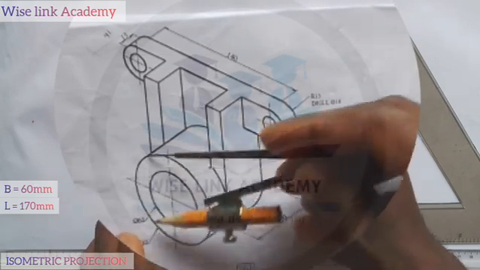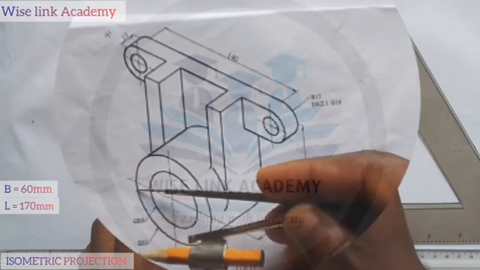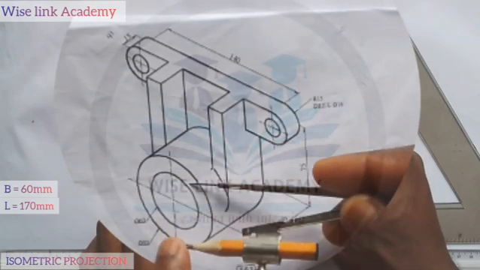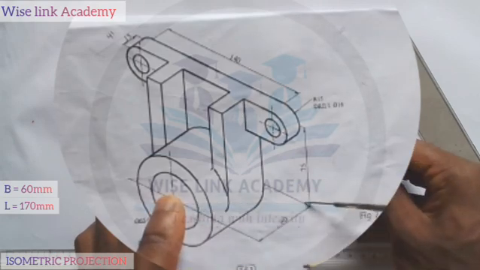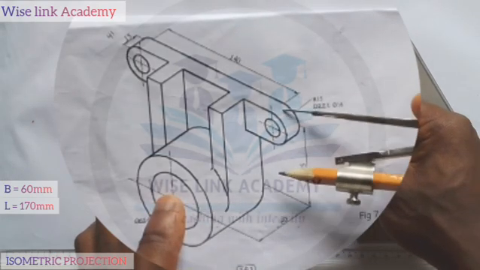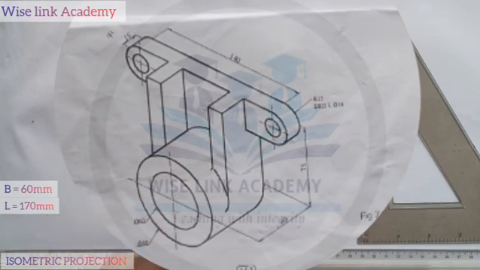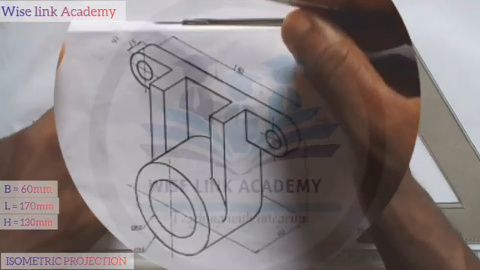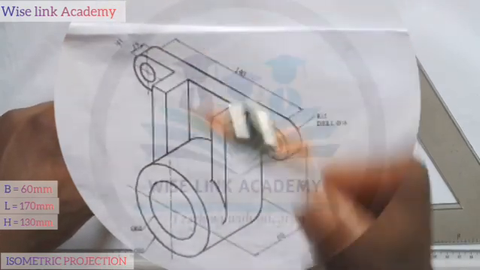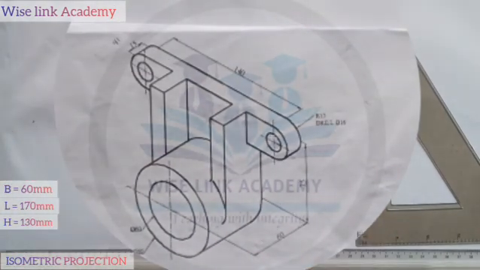Since the bigger circle here is 80, hence half here is 40, half here is 40. So from here to somewhere here is 40. Also 40 plus from here to here is 75 plus 15. So hence my entire height is 130. So note that from this point here to this point is what? 41.